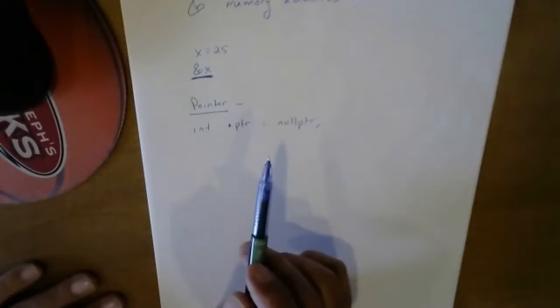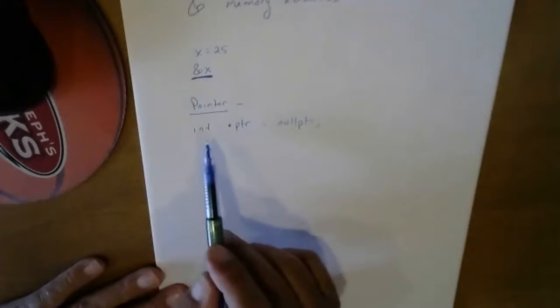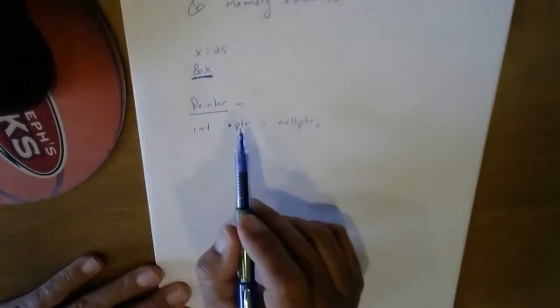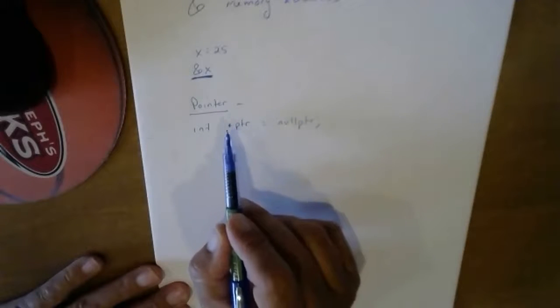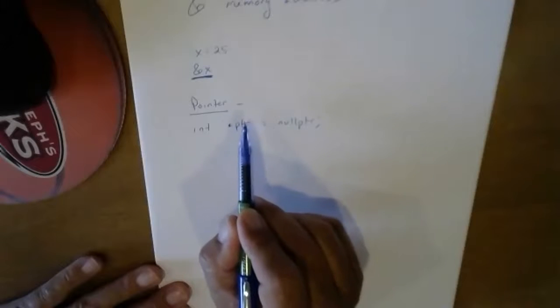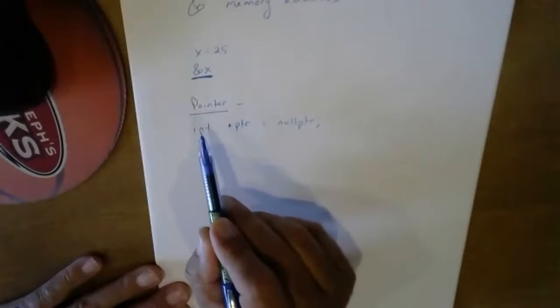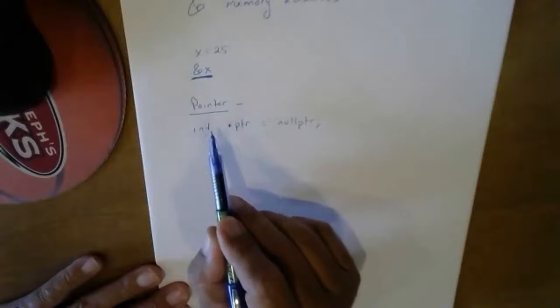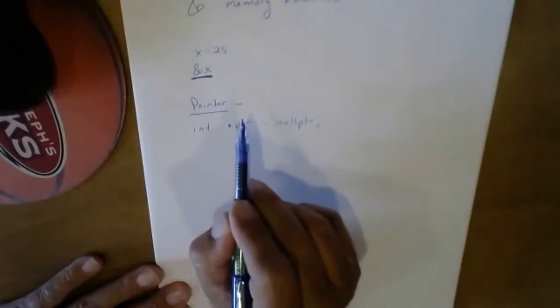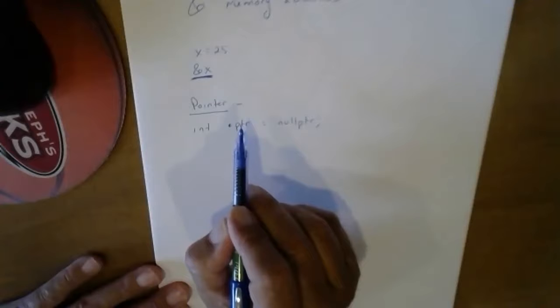Victor Ricci is in the house. Good. Yes. So when you type this line in, in asterisk pointer, I'm creating a pointer. This is going to point to a memory location of size 4 bytes where an int is stored. So I need to know what type of pointer this is so I know how much memory it's pointing to.